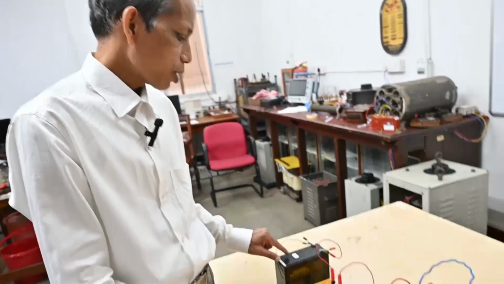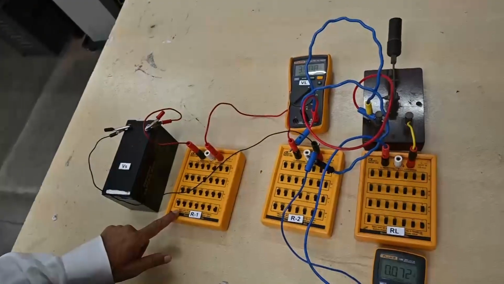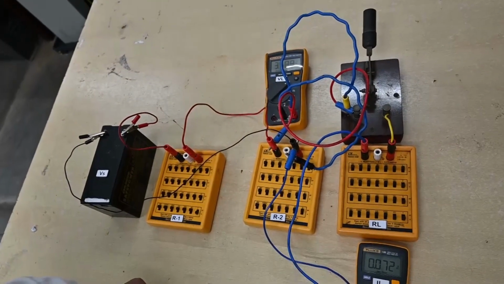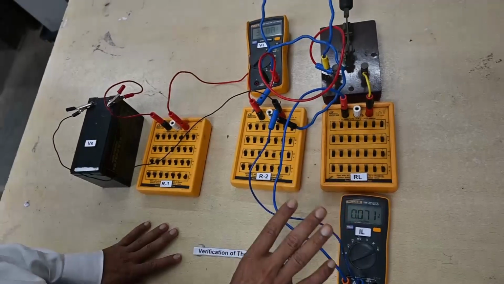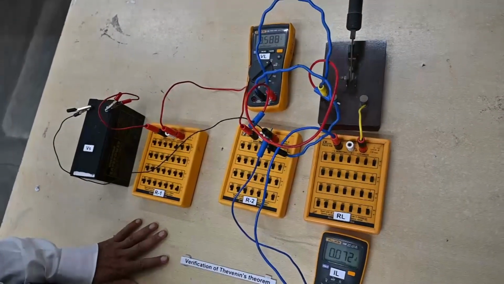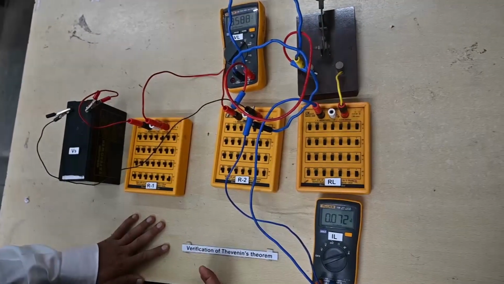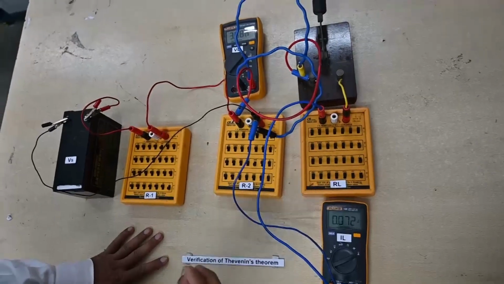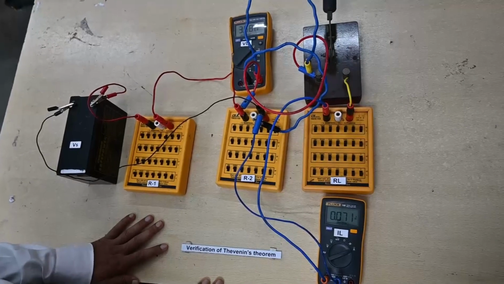So, if you see here, we have the corresponding voltage source supplying the resistances R1, R2, and the load resistance RL. R1 and R2 are connected, and RL is across the AB terminals in the description of the circuit, from which we will apply Thevenin's theorem. We will find out the VTH and RTH there, and then, based on the value of RL, we will verify the corresponding current through RL.